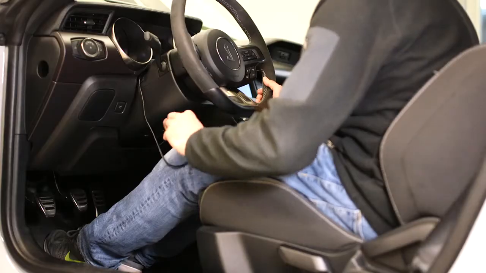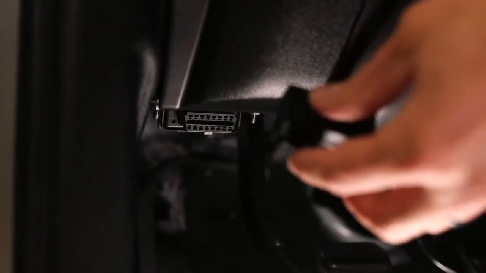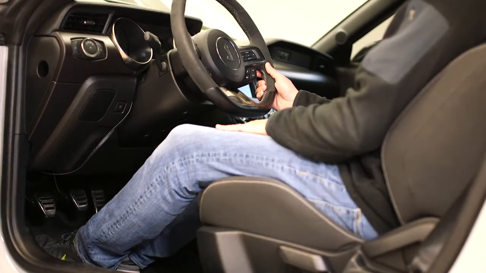We're going to be showing you how to read and clear DTCs using your tuning device. First thing we want to do is plug your device into your OBD2 port using the provided OBD2 cable. The OBD2 port will be located on the driver's side under the kick panel.